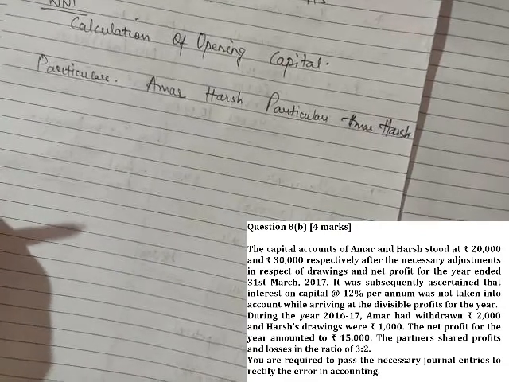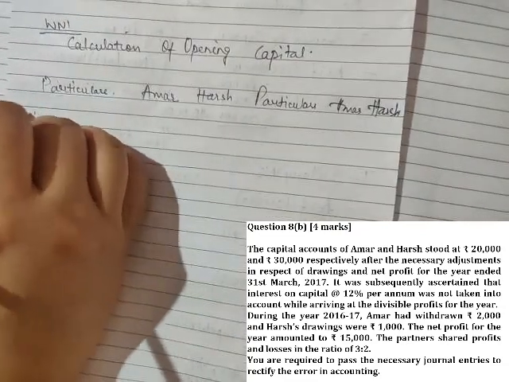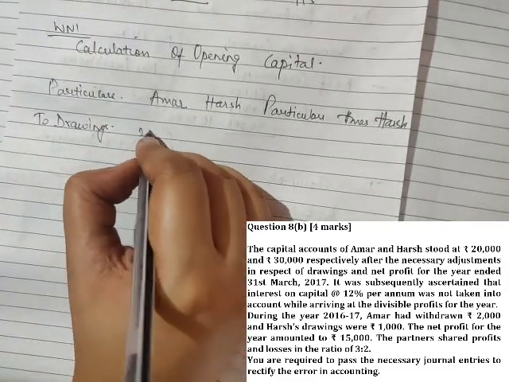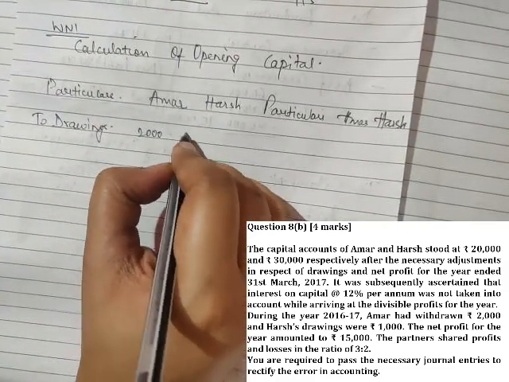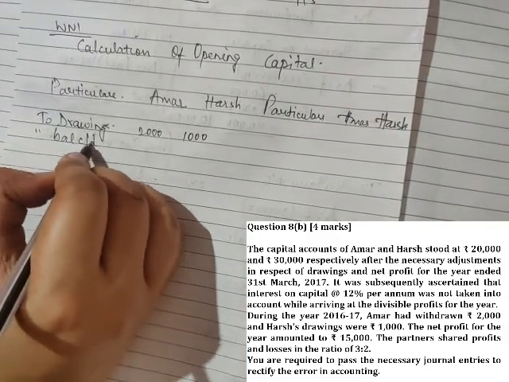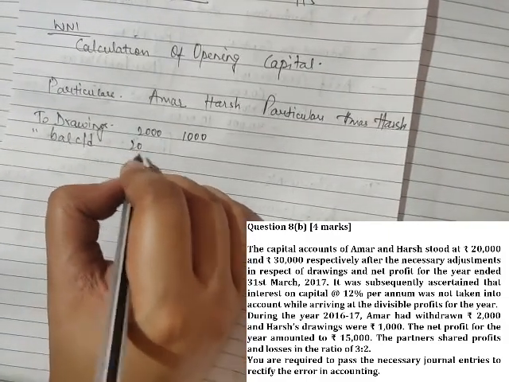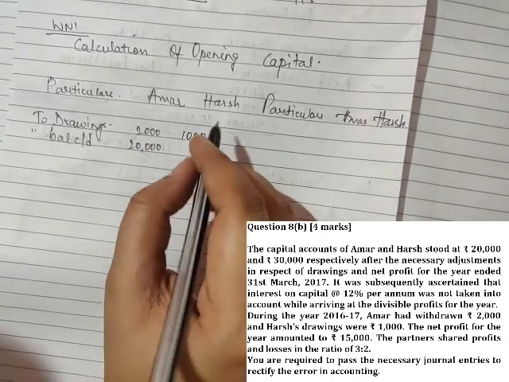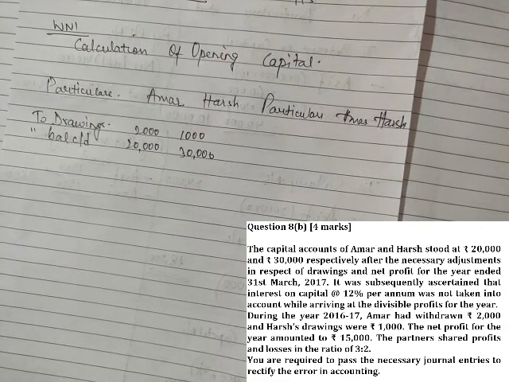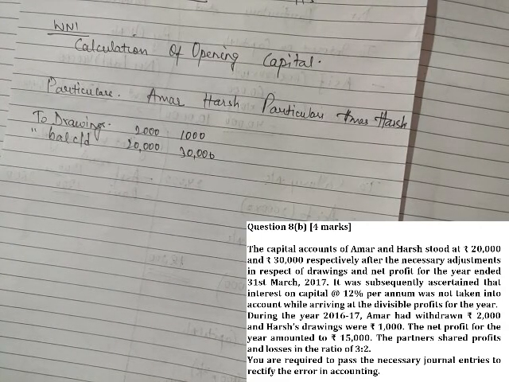Now it is given that the drawings for the year for Amar is 2,000 rupees and for Harsh it's 1,000. We've been given the closing balance, that is balance carried down, 20,000 for Amar and 30,000 for Harsh.